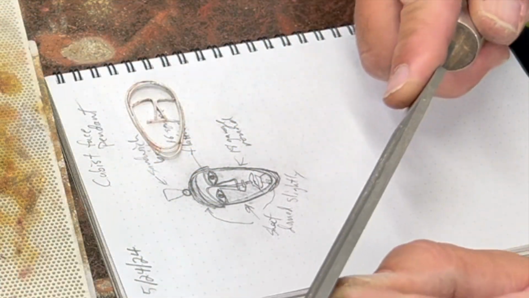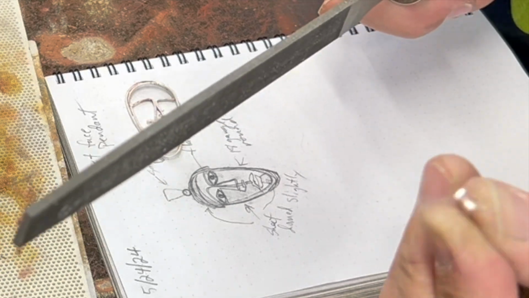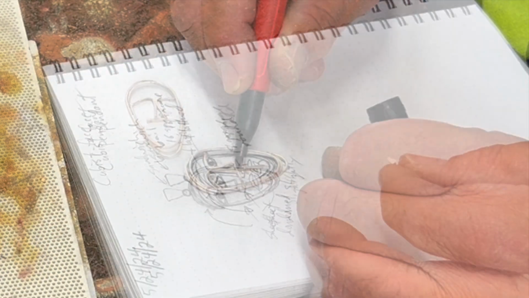You can use your miter vise jig if you have one of those for stuff like this. Attach right there.